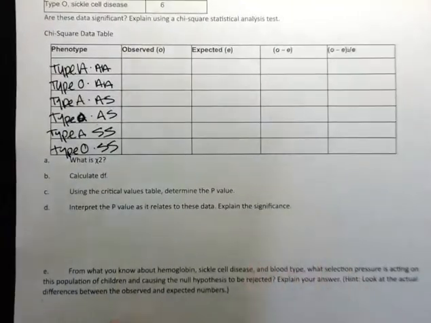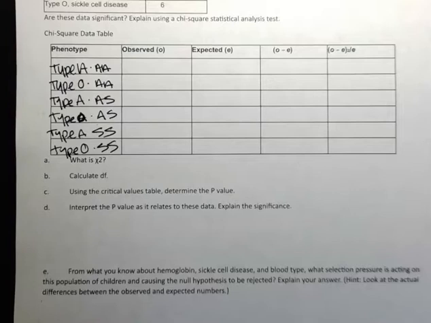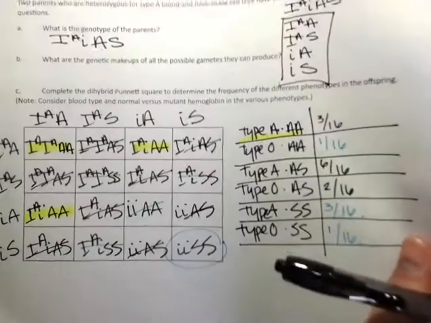This may look familiar because we actually did this cross earlier. So if you go back to that big table that we did, that I hopefully can find in all my notes. So many papers. Here we go.